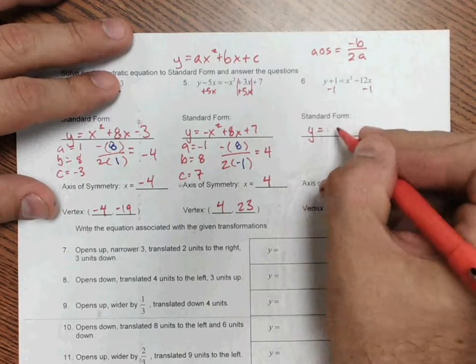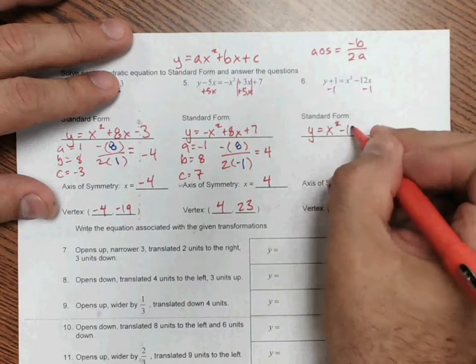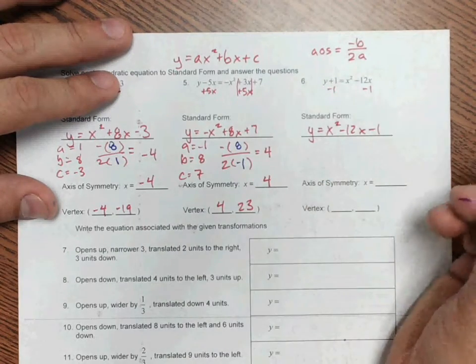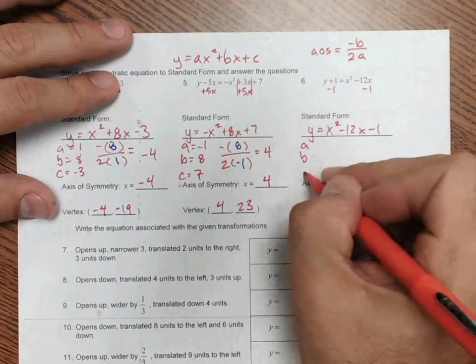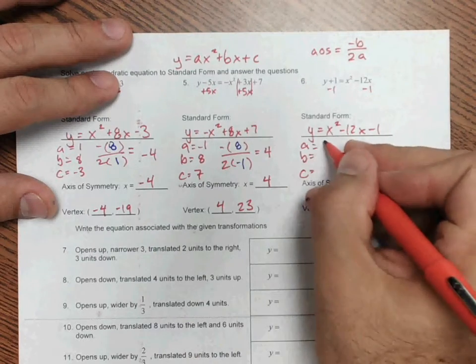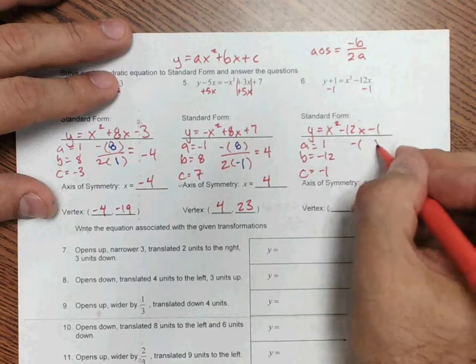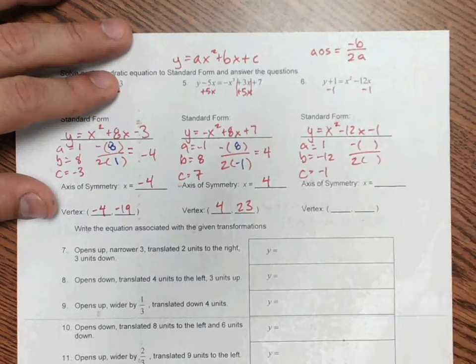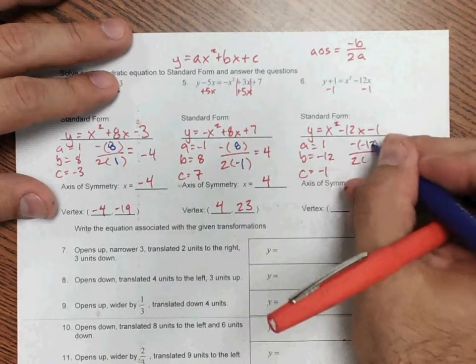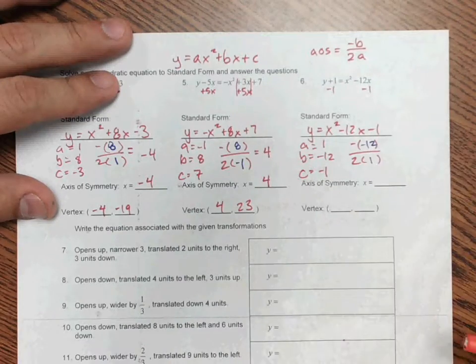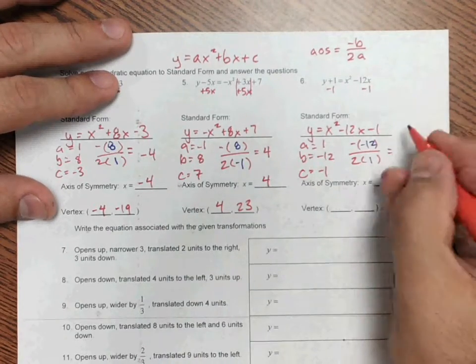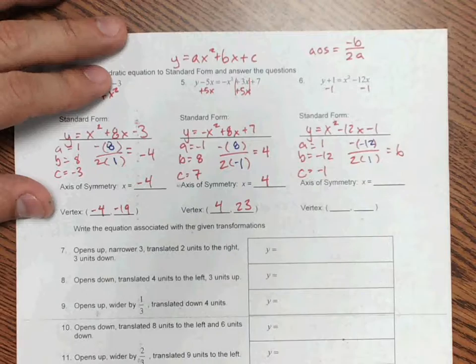Last one here, we have y plus 1, so we need to subtract 1 from both sides, which leaves me with y equals x squared minus 12x minus 1. Find my a, b, and c. 1, negative 12, negative 1. Plug them into my formula. B goes on top. A goes on bottom. And we end up here with x equals 6.